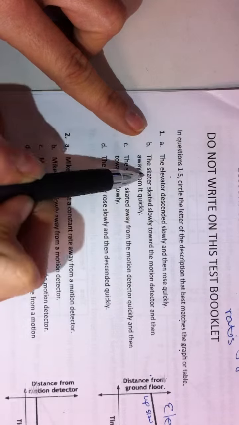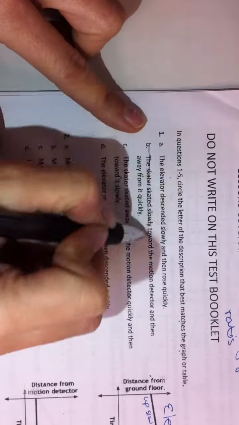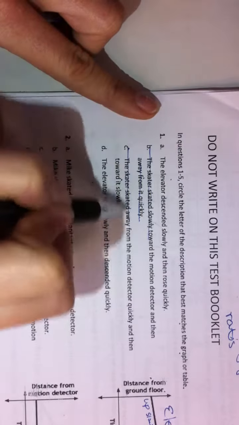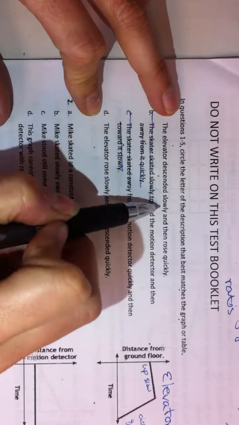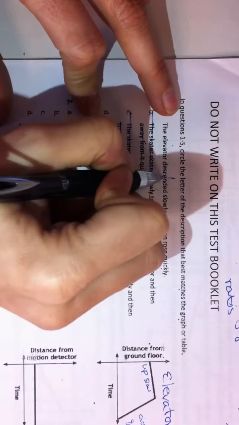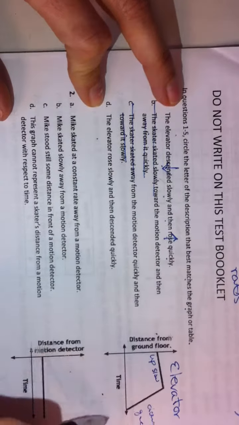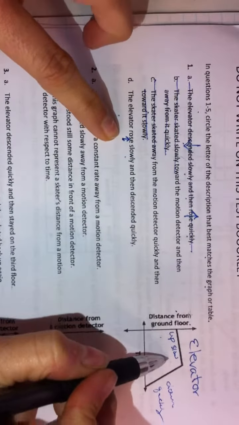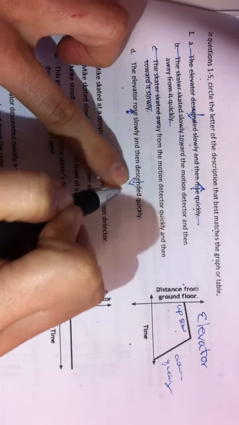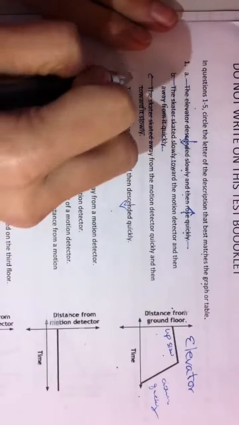The elevator, the skater, the elevator. Well, it's definitely not about the skater. So we're down to 2, and I haven't even read anything yet. So the elevator descended slowly and then rose quickly. Descended means down, rise means up. But this went up and then down, so that can't be it. The elevator rose slow, or went up slow, then descended quickly. So D would be the right answer.